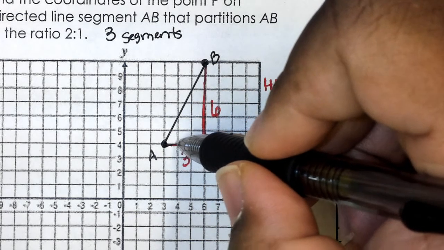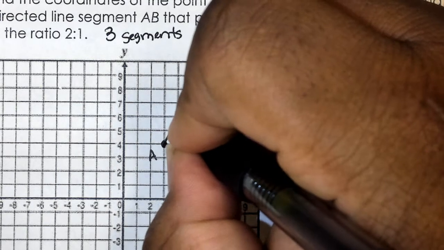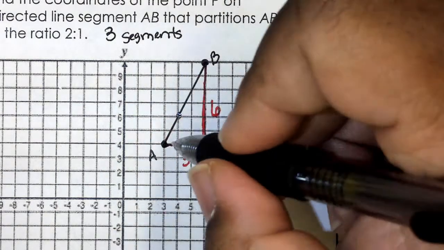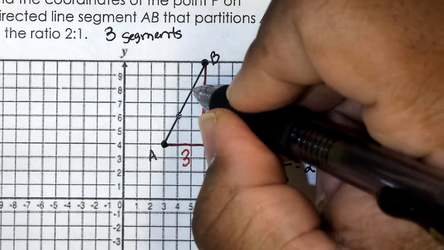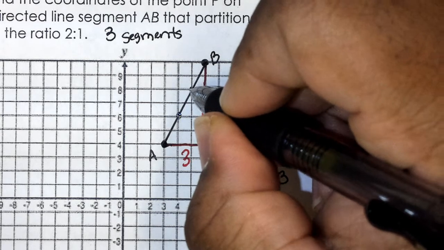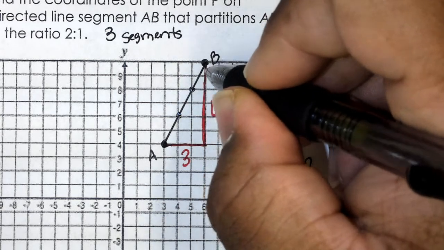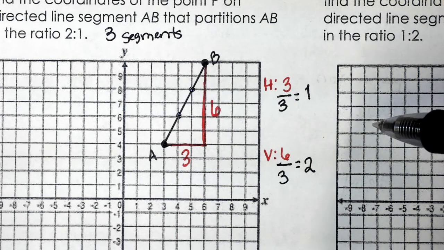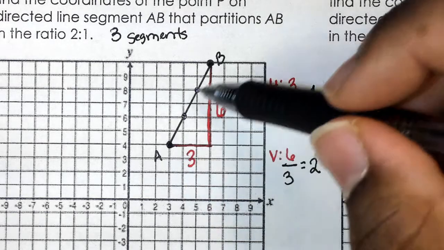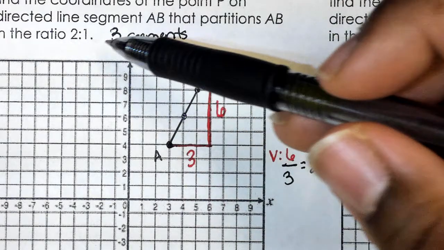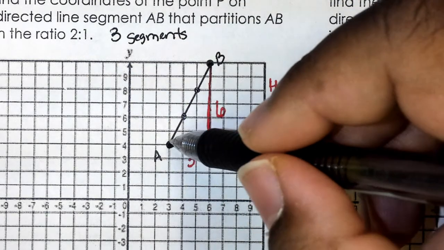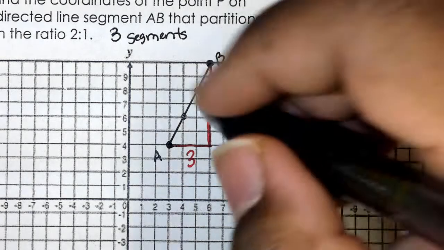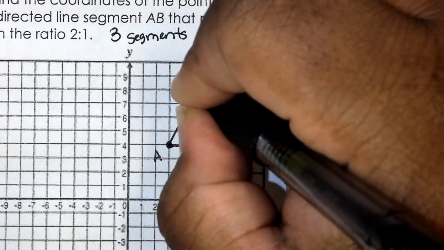So to the right 1, up 2, that'll land me here. This will be a point. And then to the right 1, up 2, this will land me here. That'll give me another point. And then do it again and I'll land on that other end point. So those are my partitions right there. The one I want to find, I want to make sure I split the ratio correctly. The ratio is 2 to 1 from A to B. So I should do 2 partitions, which would land me here at P.